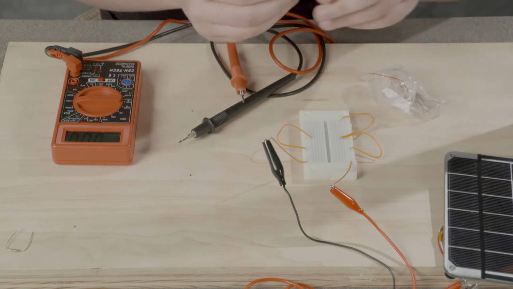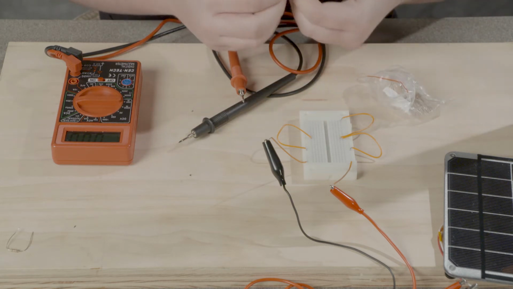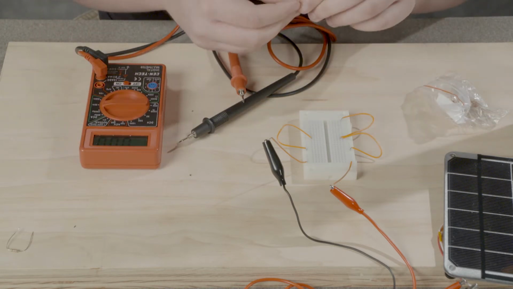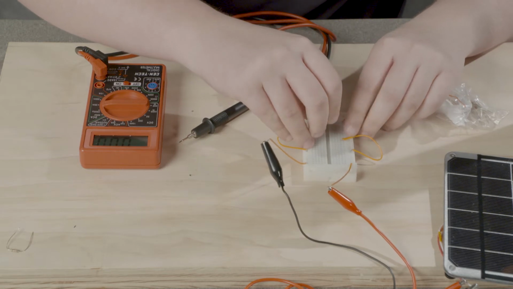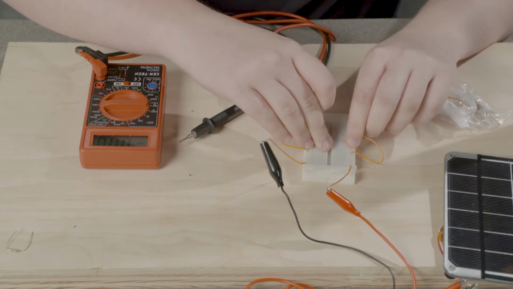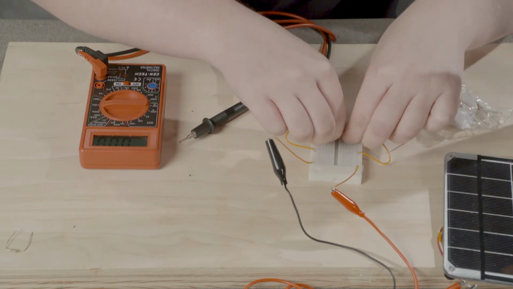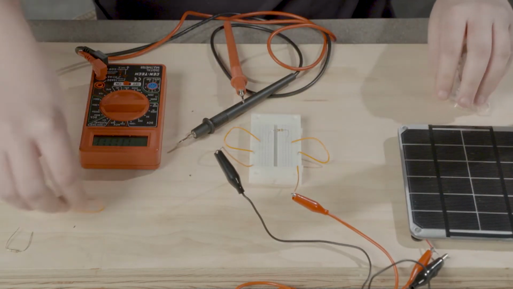In order to find the resistance of a resistor, we can either use the multimeter or you can use a color code table, which you can find online. So let's take this out and add it to our circuit. Make sure it's the same light.